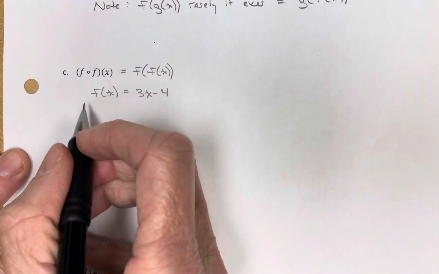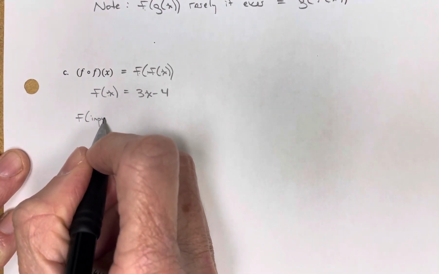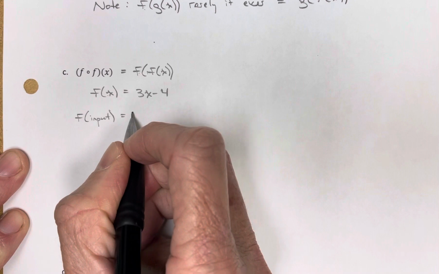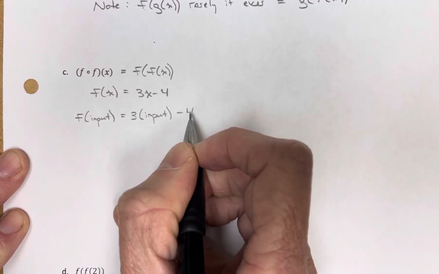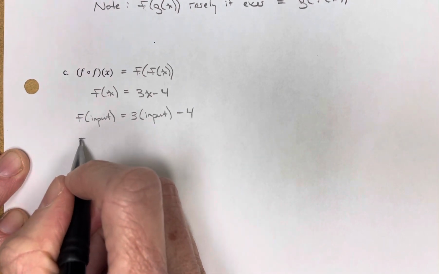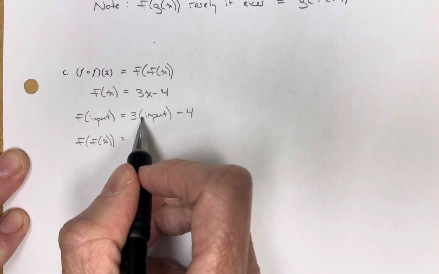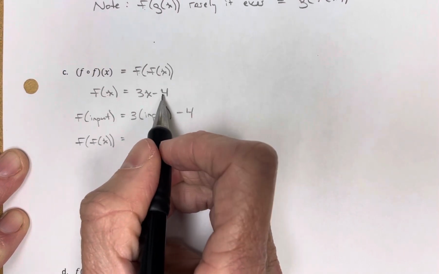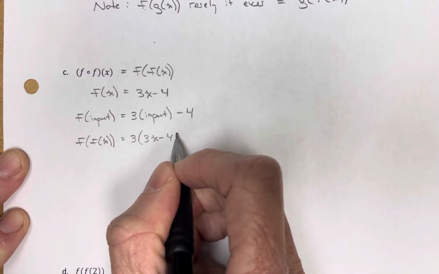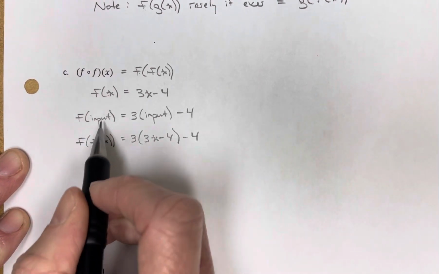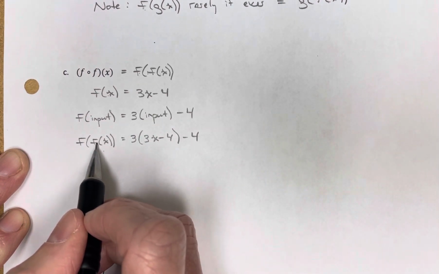Okay, now we're going to run again. We have f of x. So f of input equals 3 times the input minus 4. Well, the input is f of x. That's our goal. Well, this is f of x, 3x minus 4 here. So 3 times 3x minus 4 minus 4. f of x is 3x minus 4, so I put it in here, 3x minus 4.